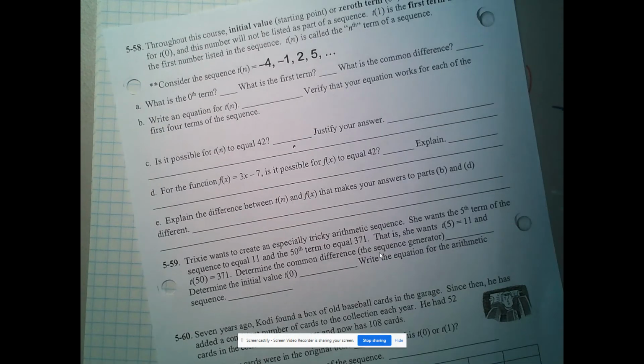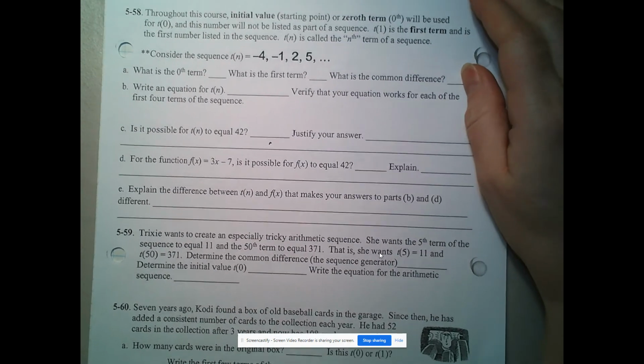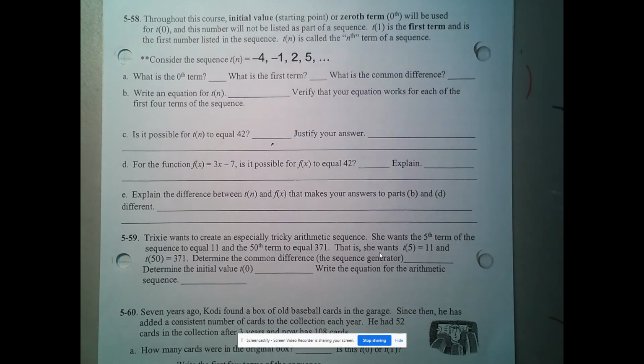Throughout this course, initial value, starting point, or 0th term will be used for t of 0 when you plug in 0. And this number will not be listed as part of a sequence. T of 1 is always the first term, and it's the first number listed in the sequence. T of n is called the nth term of the sequence.